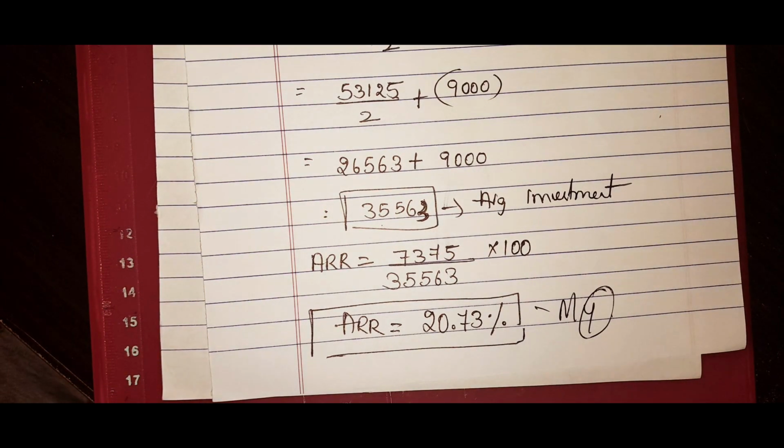This is how we need to solve the problem. Hope you have understood how to solve the problem. Try solving the problem once by yourself. While solving, if you get any doubt, please put all your doubts and queries in the comment box so that I can respond to your doubts and queries as soon as possible.